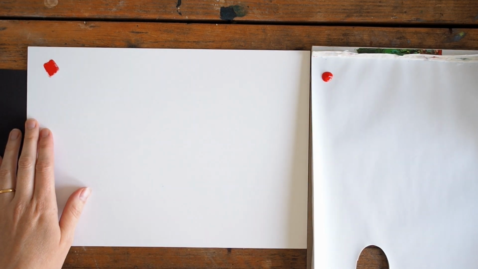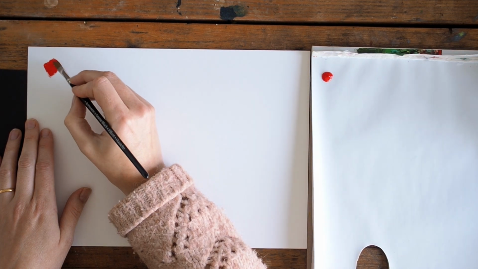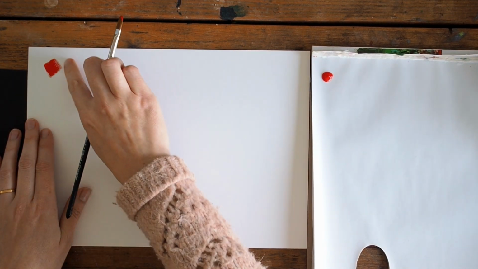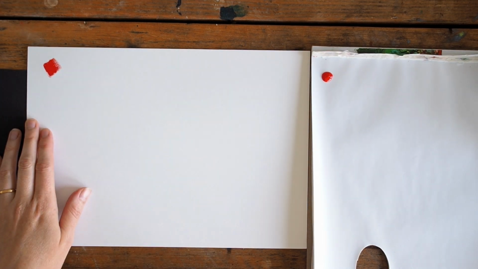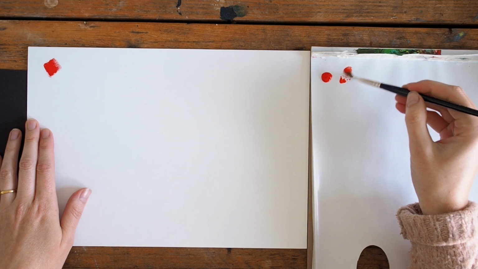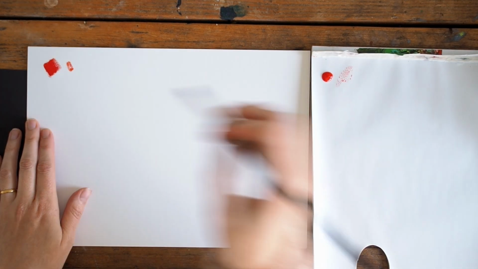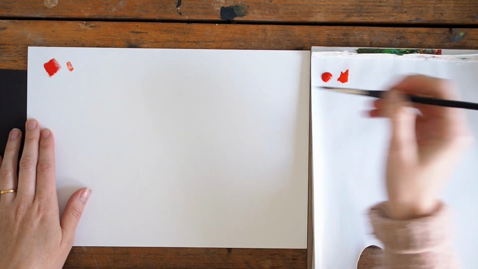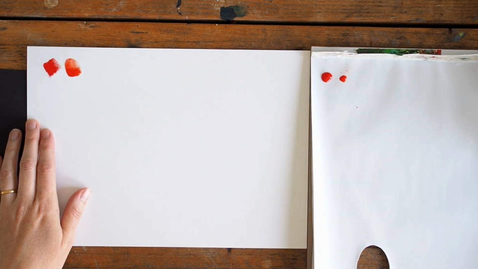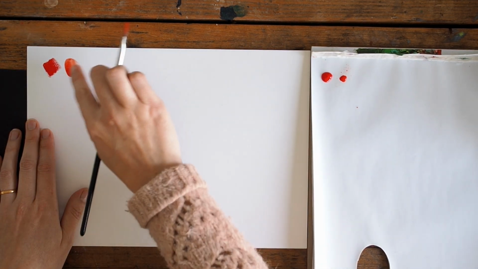So it's quite thick and opaque, and we can get a bit of dry brush texture as we're running out of paint on the brush, which can be quite a nice effect. And then if I mix a bit of water with it, you'll see it behaves a lot like watercolours in the way that it pools.